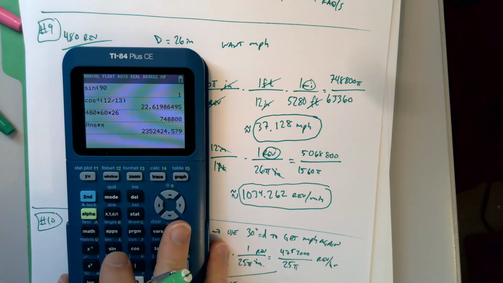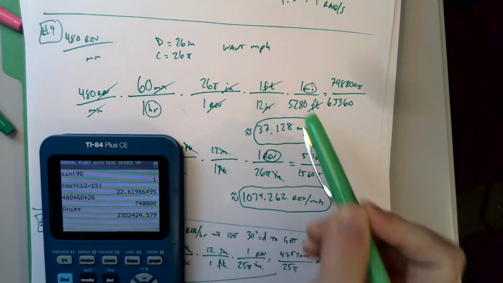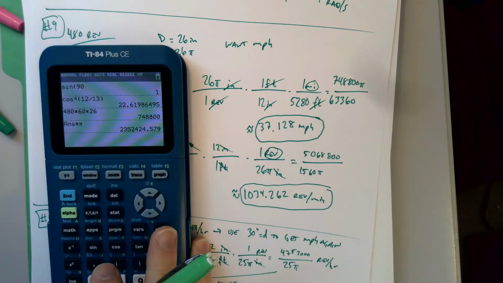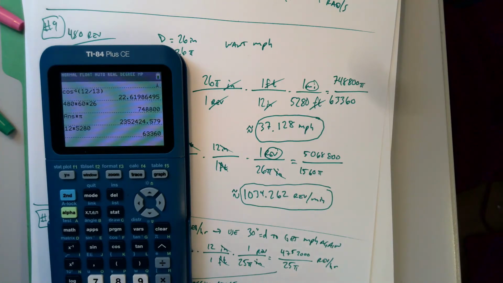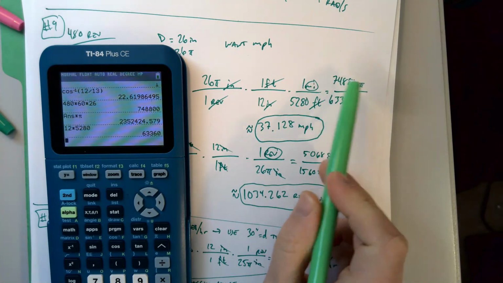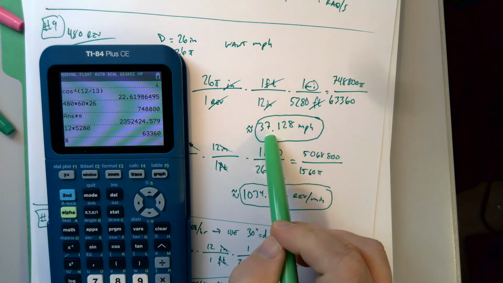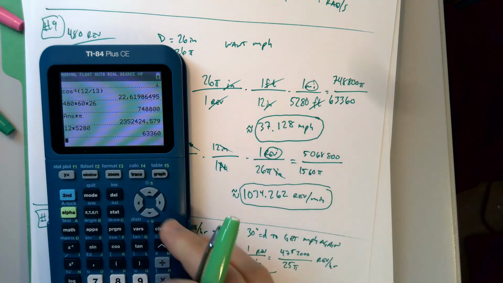And then we just multiplied across the bottom as well. We'd go 1 times 1 times 12 times 5,280. So all you really need to do there is go 12 times 5,280. And that gives you 63,360.